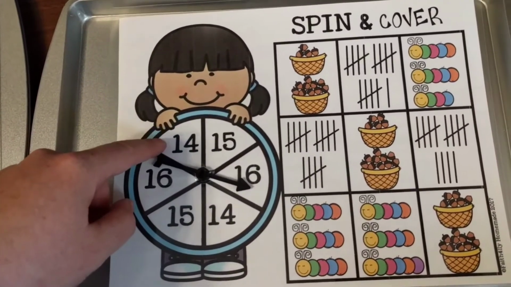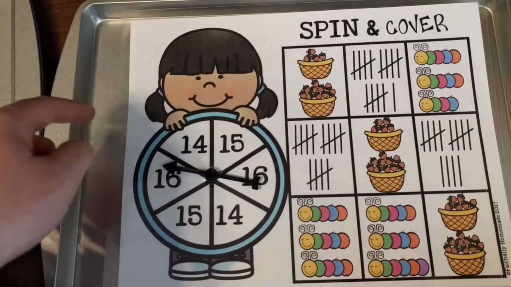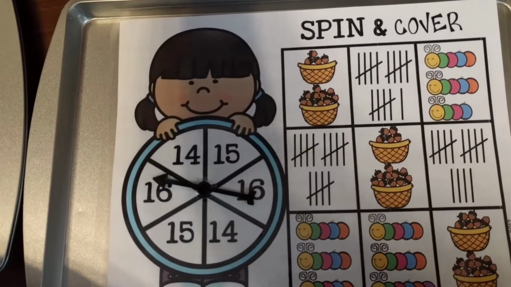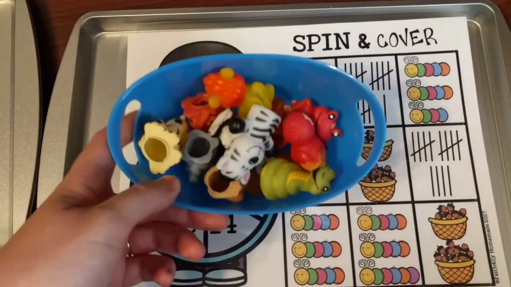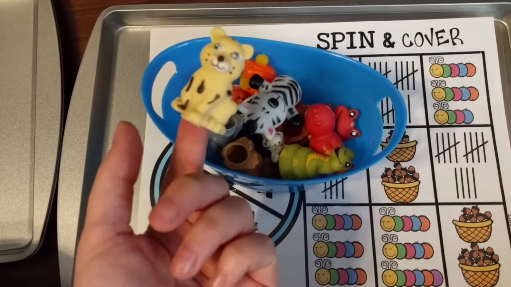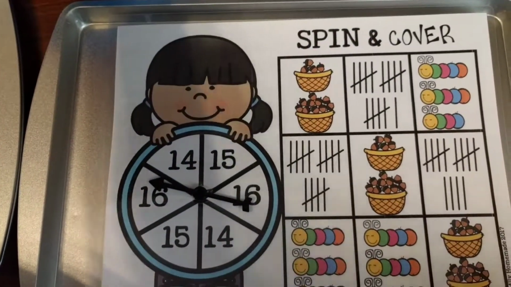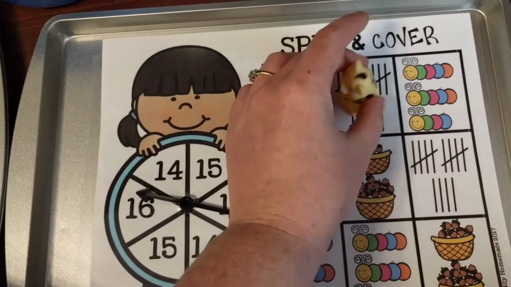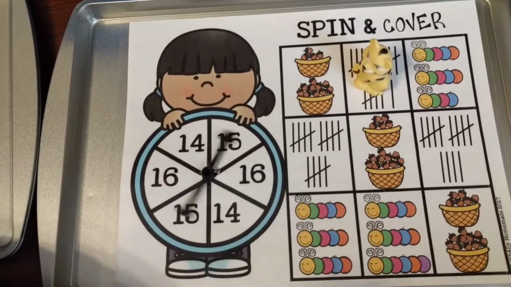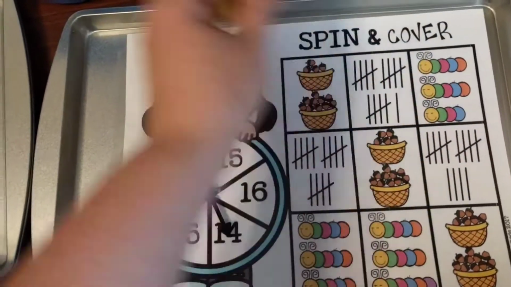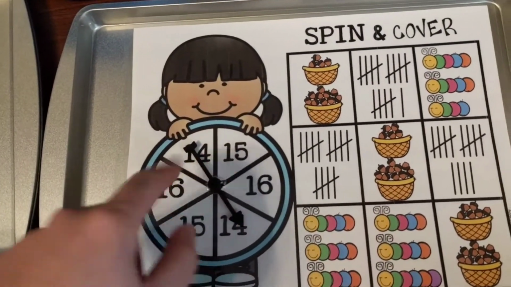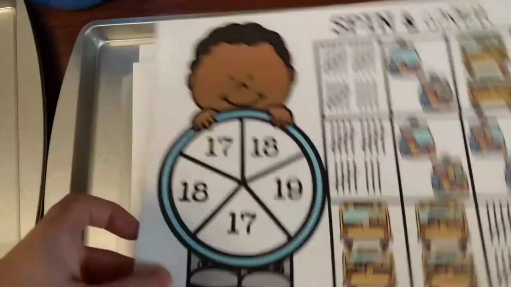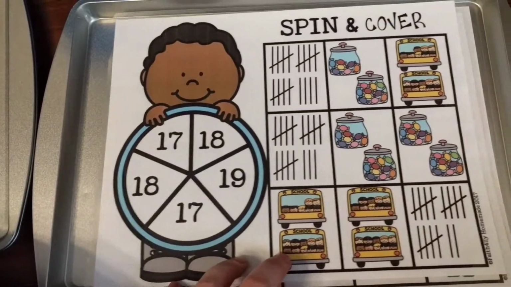So anyway, what they're going to do is they're going to spin, and then whatever it lands on, so it landed on 16, they have to cover up the number 16 on their mat, and they can use any kind of manipulative to cover it up. Here today I have some little finger puppets that he likes to use, and so he's going to find one that makes 16. It looks like 5, 10, 15, 16, and I'm going to cover it up, and then he's just going to keep on going until he's covered up his entire mat. So this mat does 14, 15, and 16. This one does 11, 12, and 13. And this one does 17, 18, and 19.